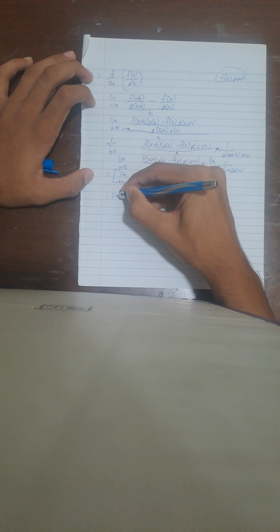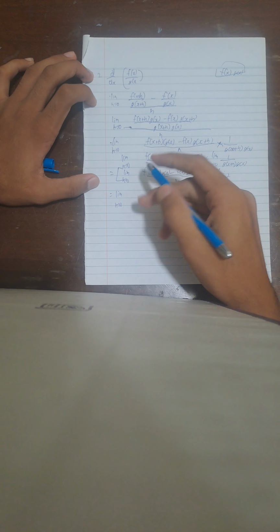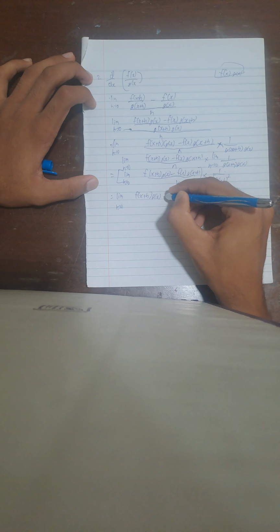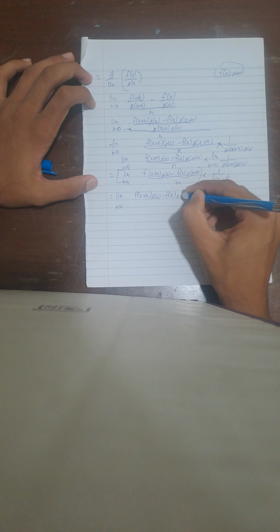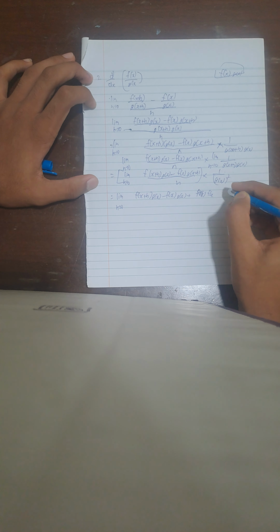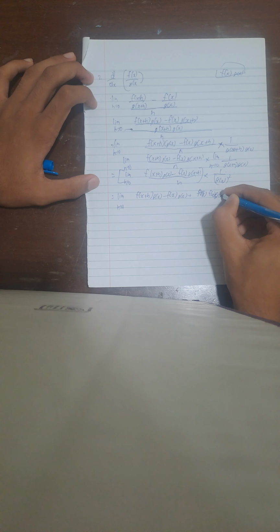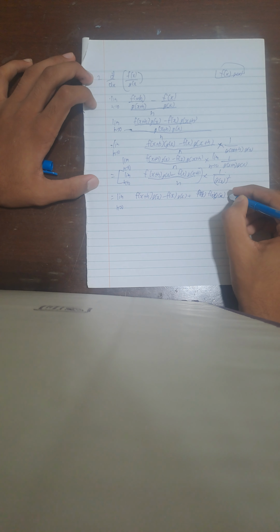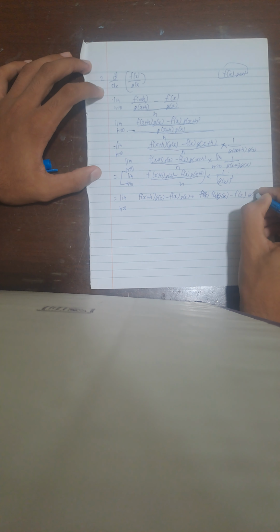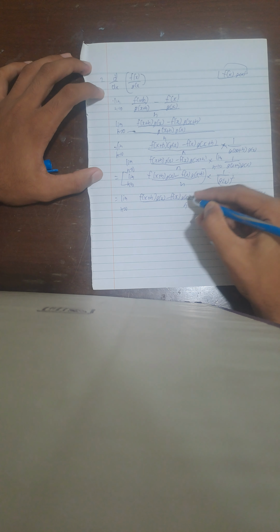So it will be the limit as h tends to 0 of f of x plus h times g of x minus f of x times g of x plus f of x times g of x minus f of x times g of x plus h, all over h.